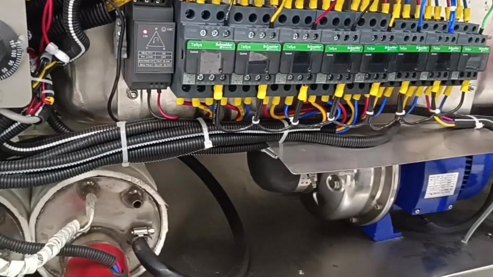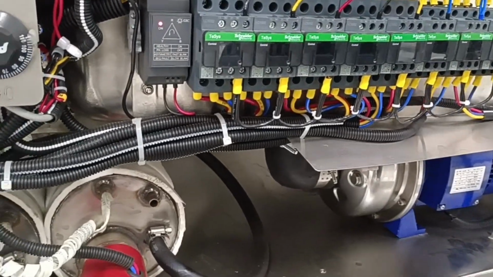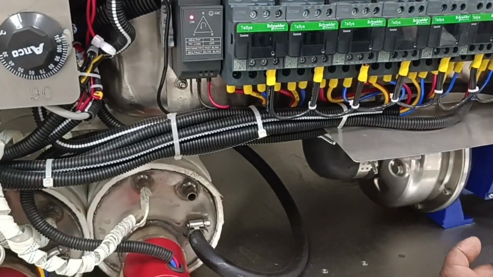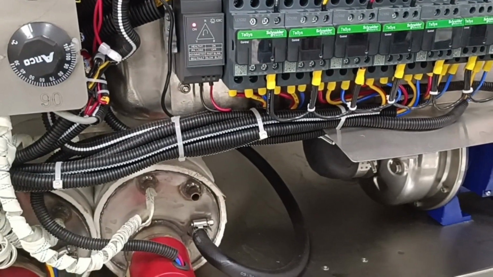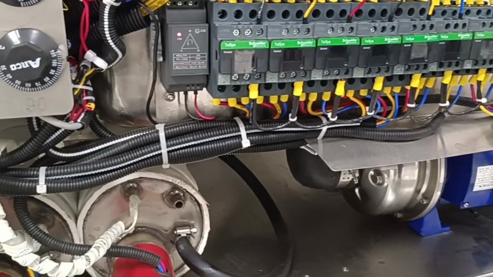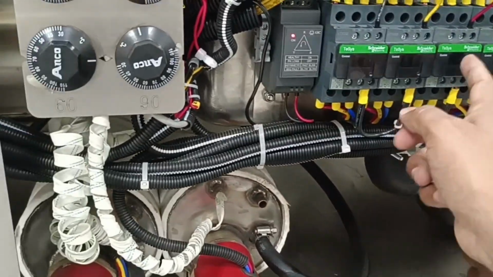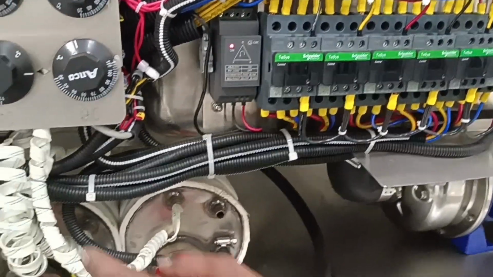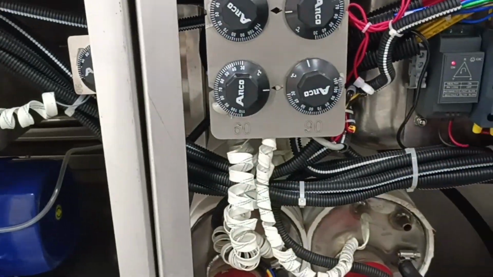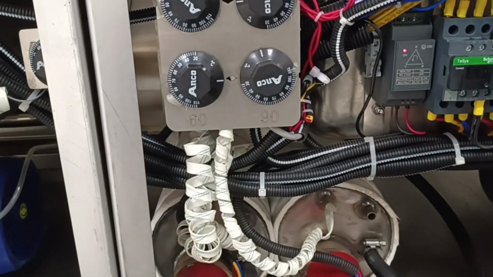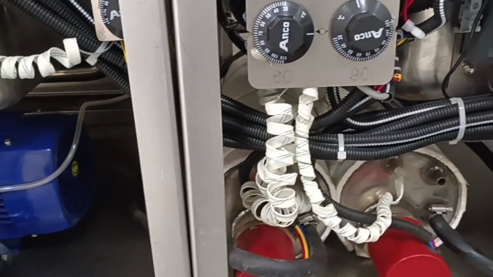Wiring is there, see sir. We need to identify it first. See this wire, this one is coming from there. And this one is the conductor. The next tank will come on this conductor. So what is the load capacity of the element?